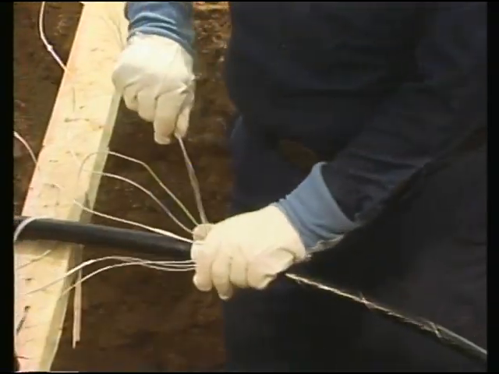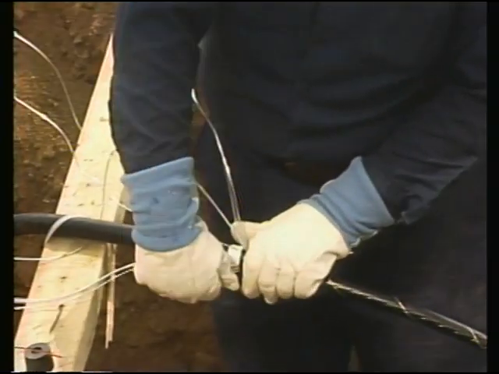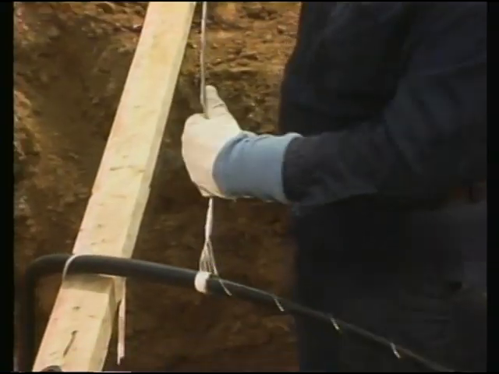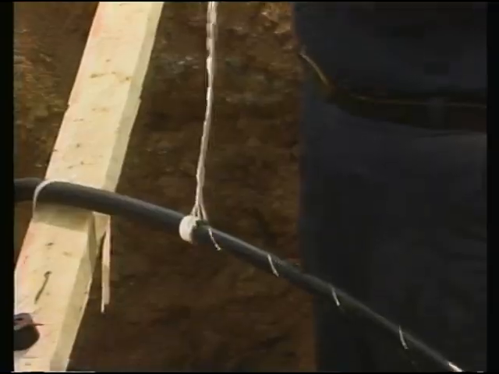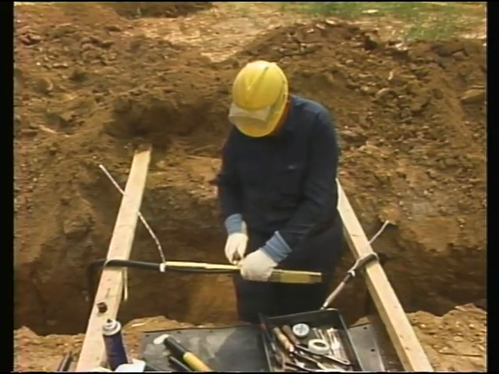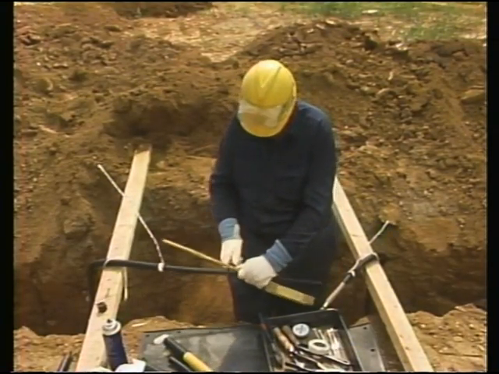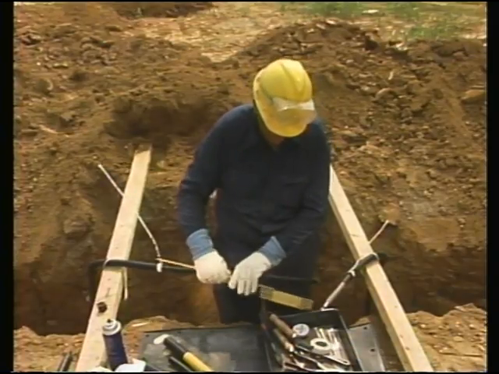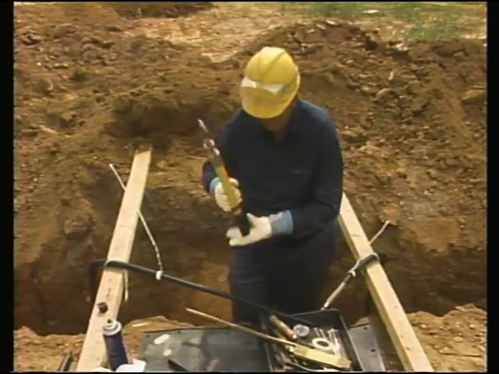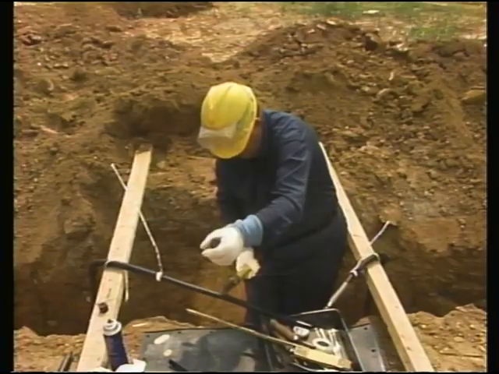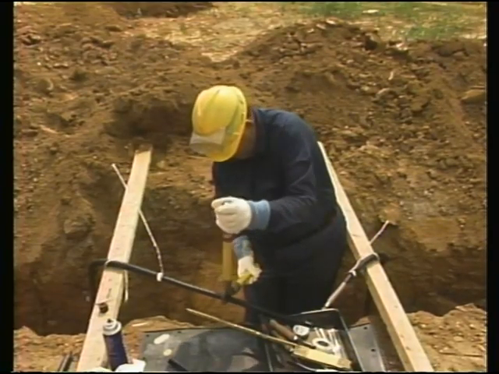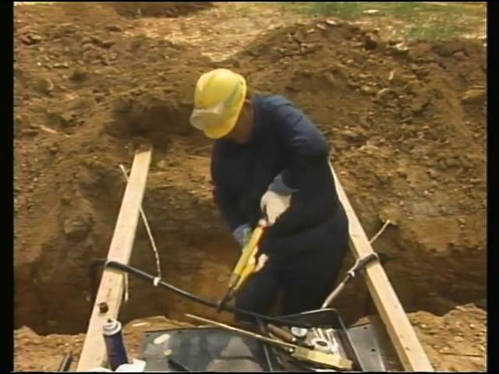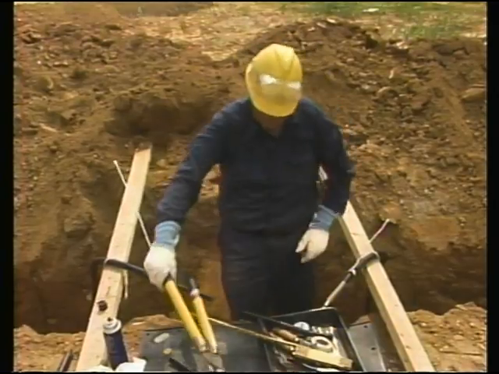Then the loose concentric wires are folded back to the cable jacket and twisted together out of the splice area. Now, since the original mark on the cable was cut off, the workman now takes another measurement on the cable's center line to enable him to make the final cable cut. Then the cables are cut on the center line using tools like a cable cutter or hacksaw.